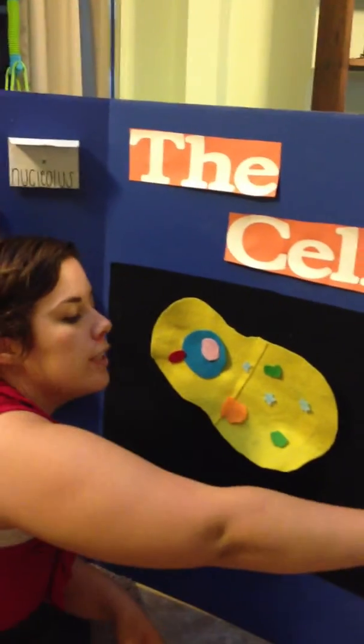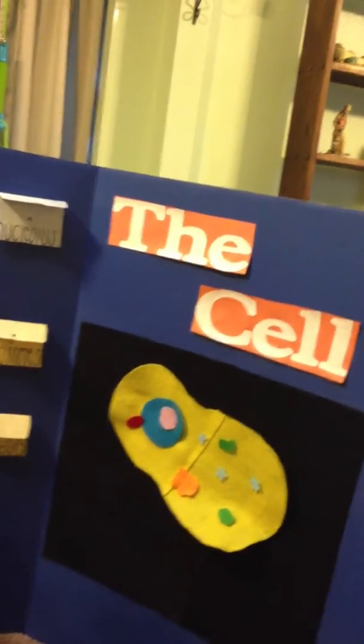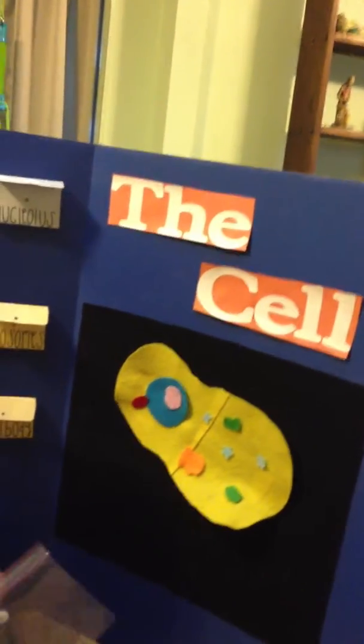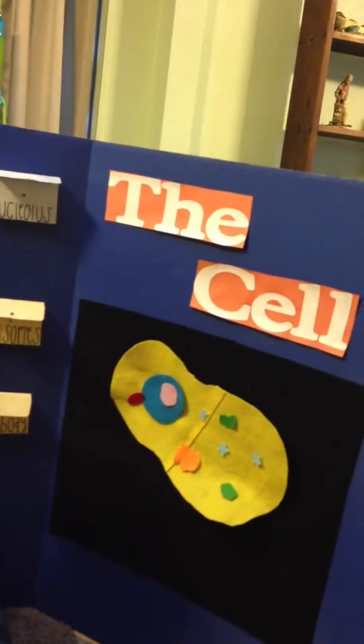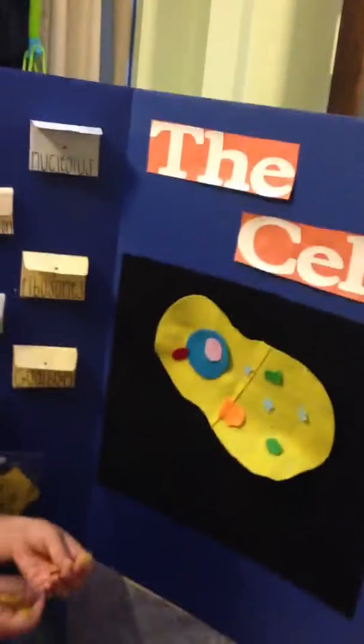So then they're going to take the other bag that has the different names, and they are going to label the parts of the cell.